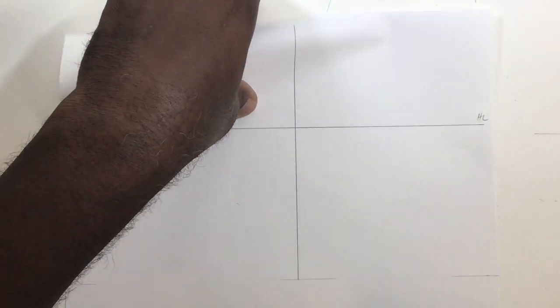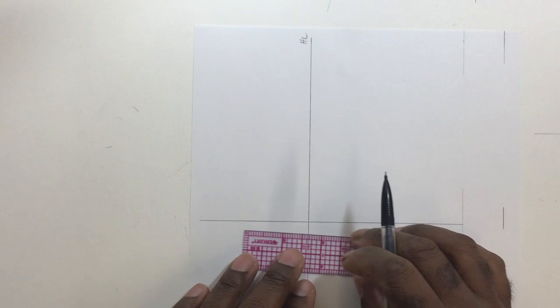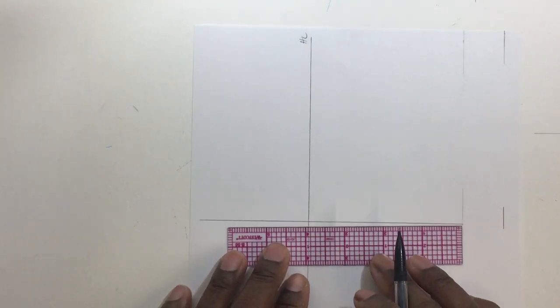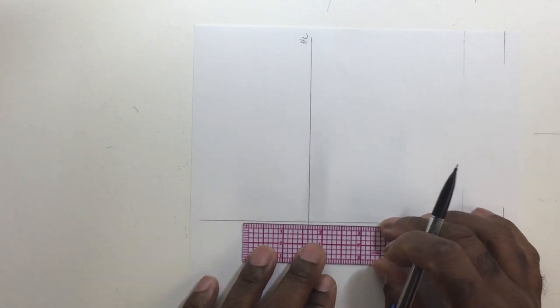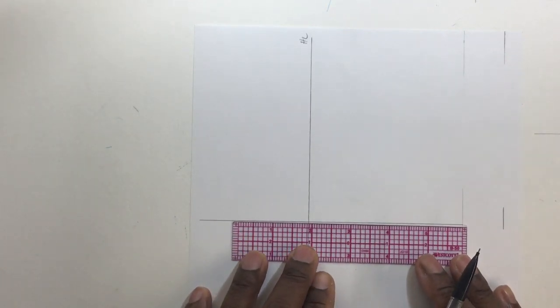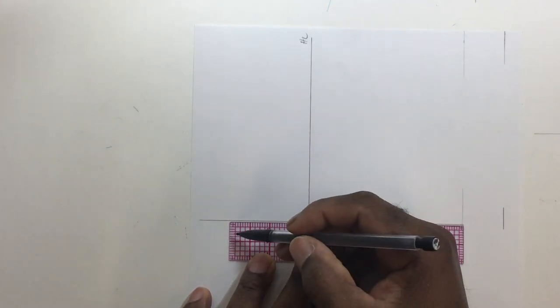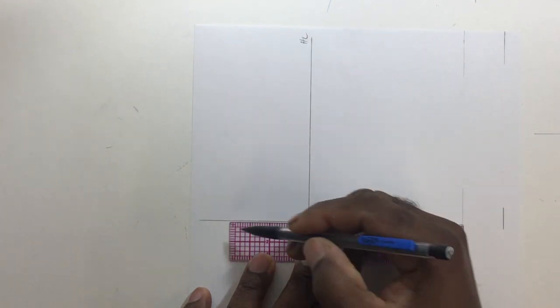Another thing that I changed are the measurements along the true height line. Instead of going with a 1/4 inch, I'm just going to go with a 1/2 inch.